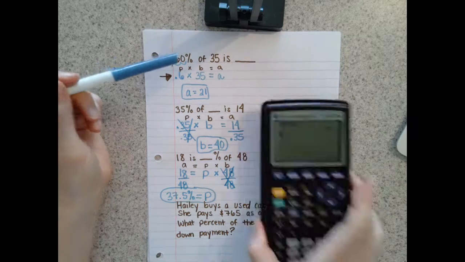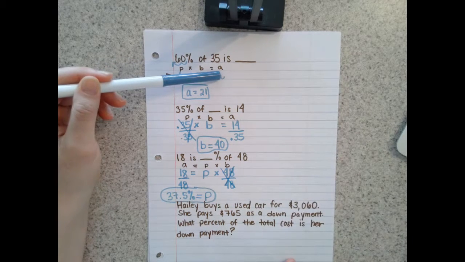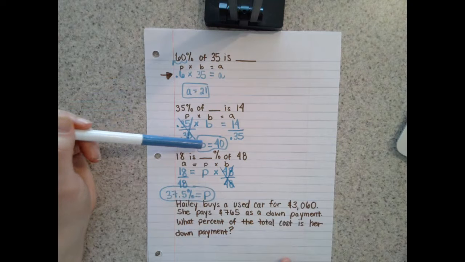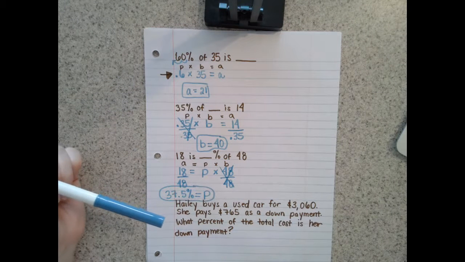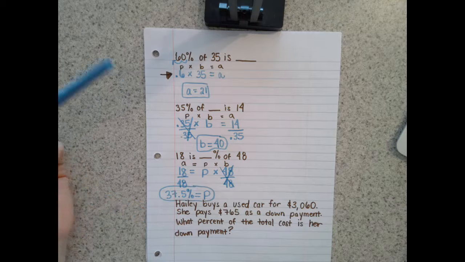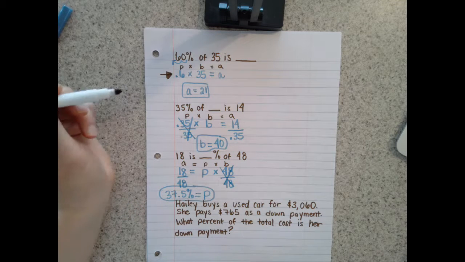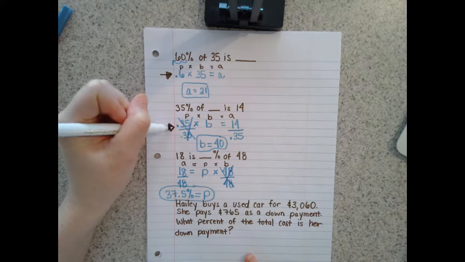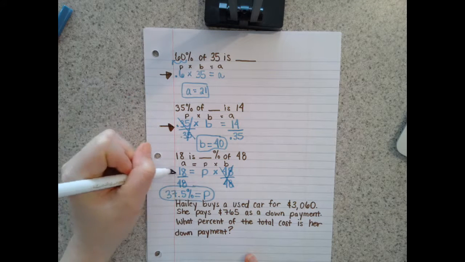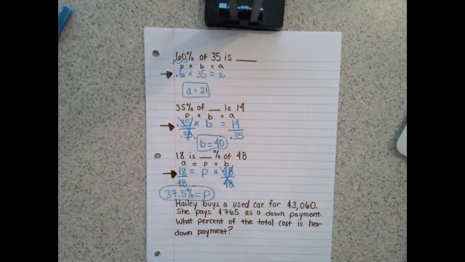Okay, so in the first scenario, I was solving for the part. In the second scenario, I was solving for the base. And in the third scenario, I was solving for percent. Today, you are allowed to use your calculator, but if you want to get full credit on your assignment, you have to show me your equation setup or your math translation work. That's what I'm going to be looking for.